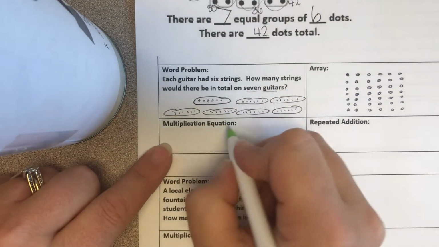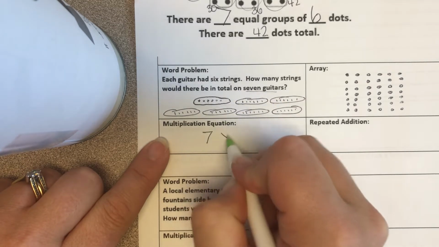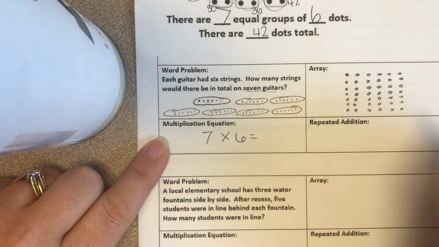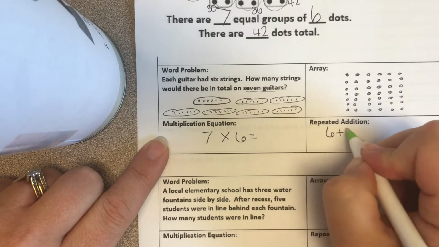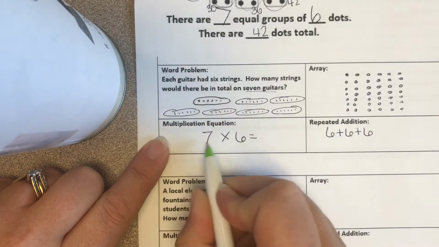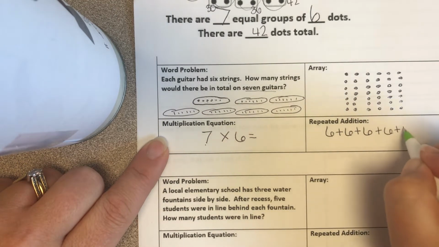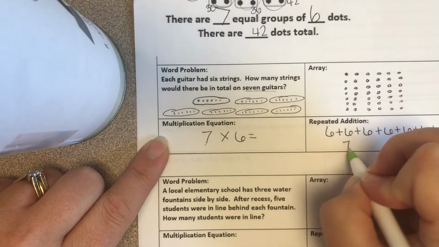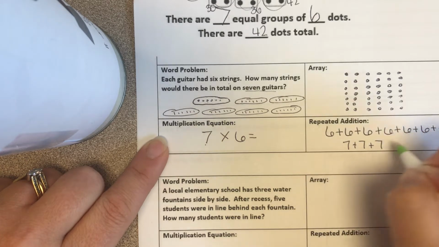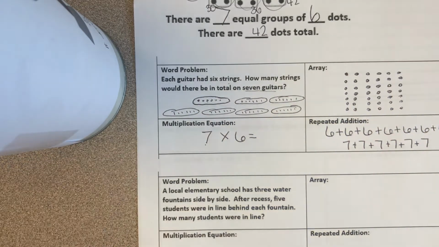Okay, so my multiplication sentence would be, I had 7 groups of 6. Repeated addition would be 6 plus 6 plus 6. I have to do that 7 times. 1, 2, 3, 4, 5, 6, 7. Now if you did this, this is okay. 1, 2, 3, 4, 5, 6. 1, 2, 3, 4, 5, 6, 7. Or I could do it this way.